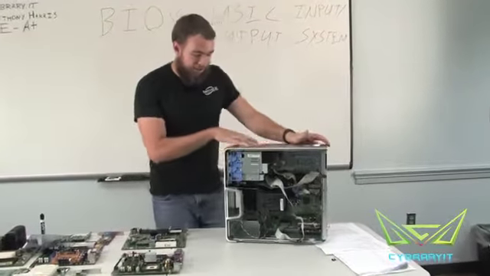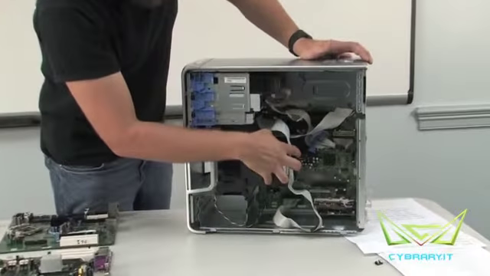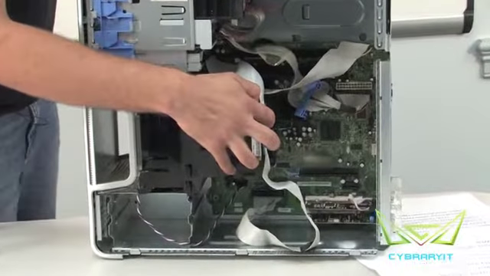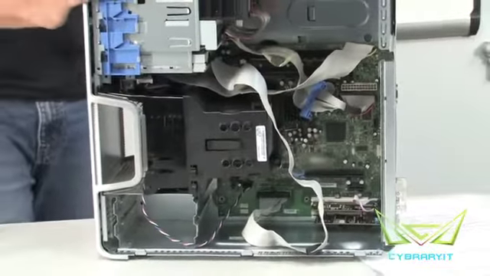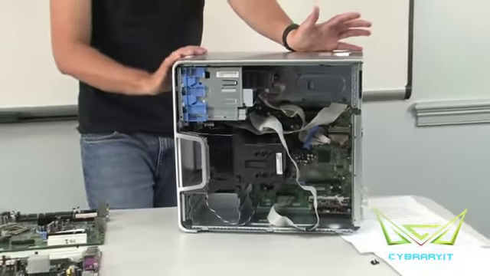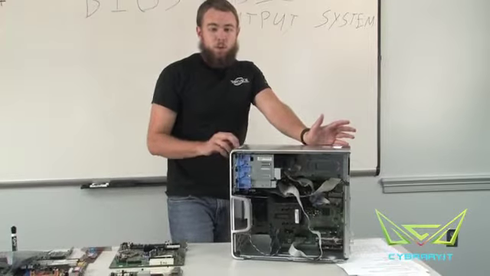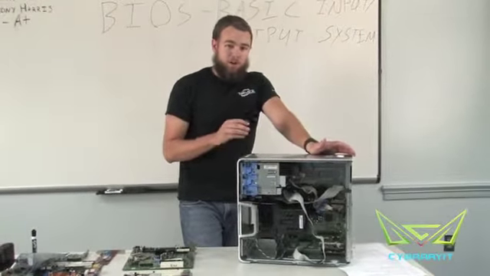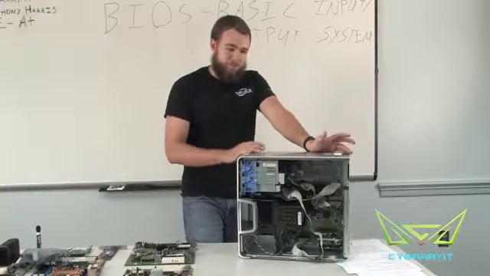Well, the BIOS is actually inside our computer, located on a board called the motherboard. It's a small chip on the motherboard which we can load software onto, which is called firmware. Now, firmware is a little bit more permanent than, say, normal software that we load on our computer, like Adobe Flash Player or Windows updates. Firmware is actually a single piece of software which directly controls a piece of hardware, in this case the BIOS.